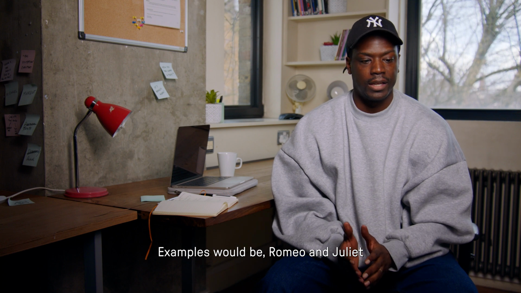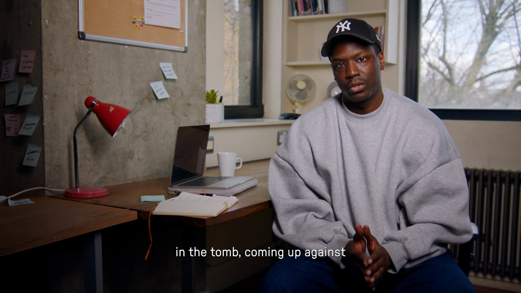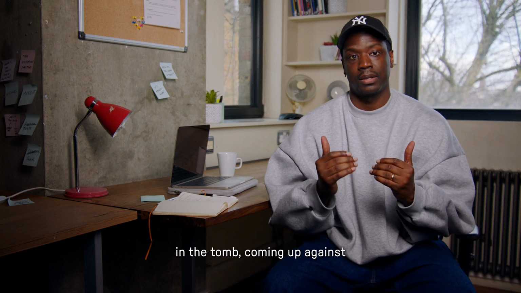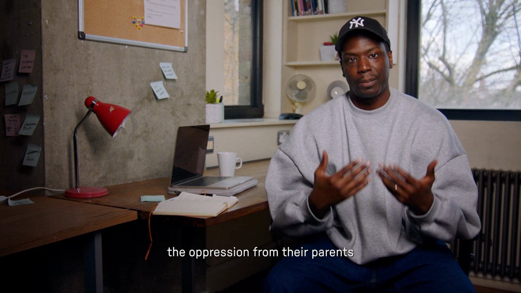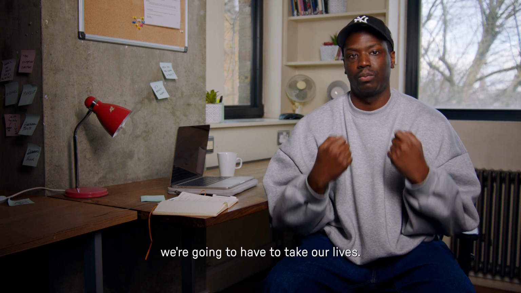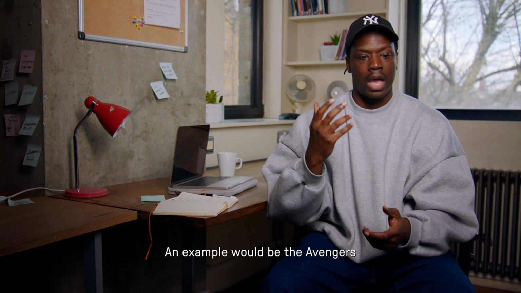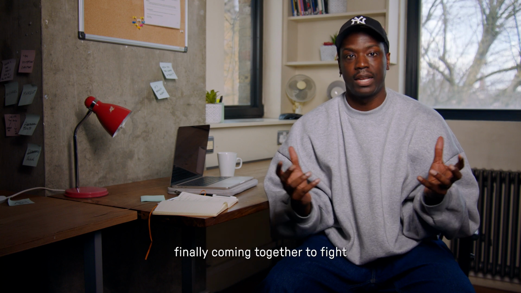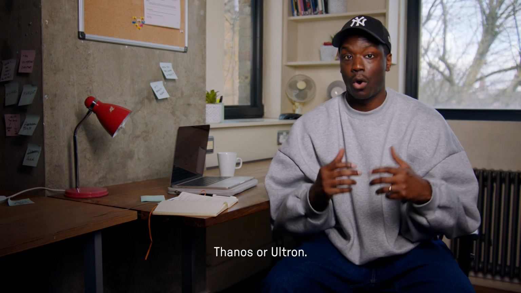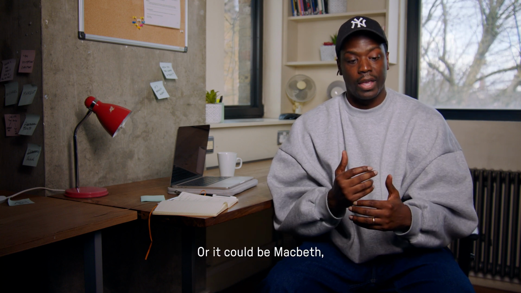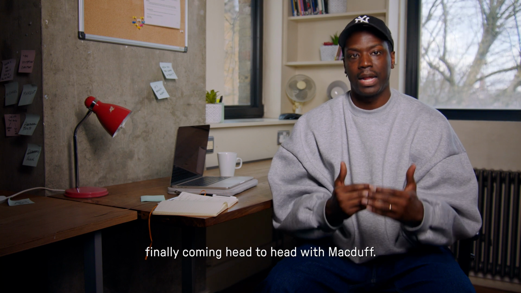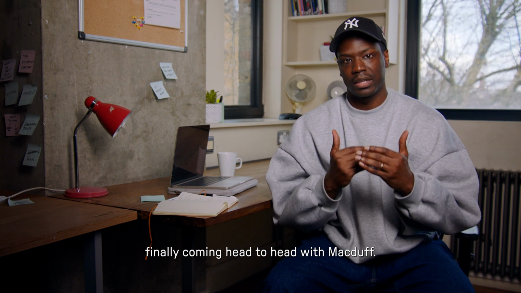Examples would be Romeo and Juliet in the tomb coming up against the oppression from their parents and their families and going, we're going to have to take our lives. An example would be the Avengers finally coming together to fight Thanos or Ultron, or it could be Macbeth finally coming head to head with Macduff.